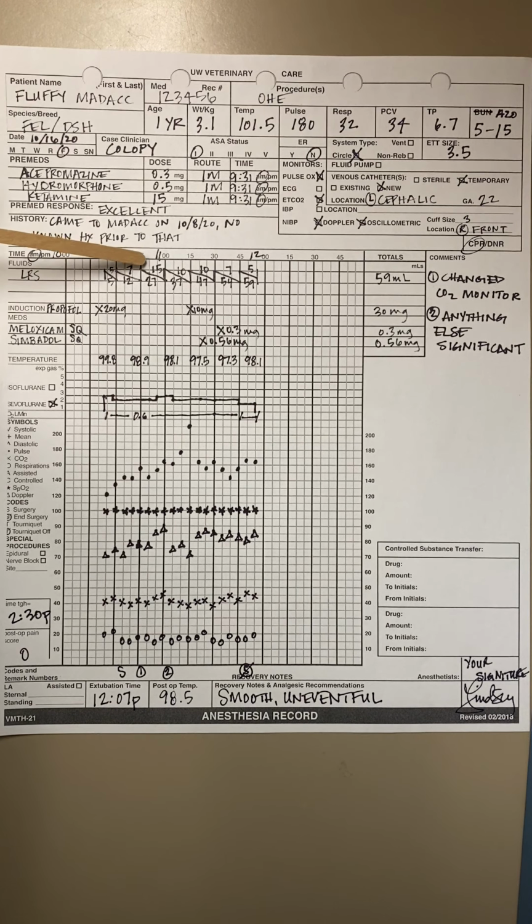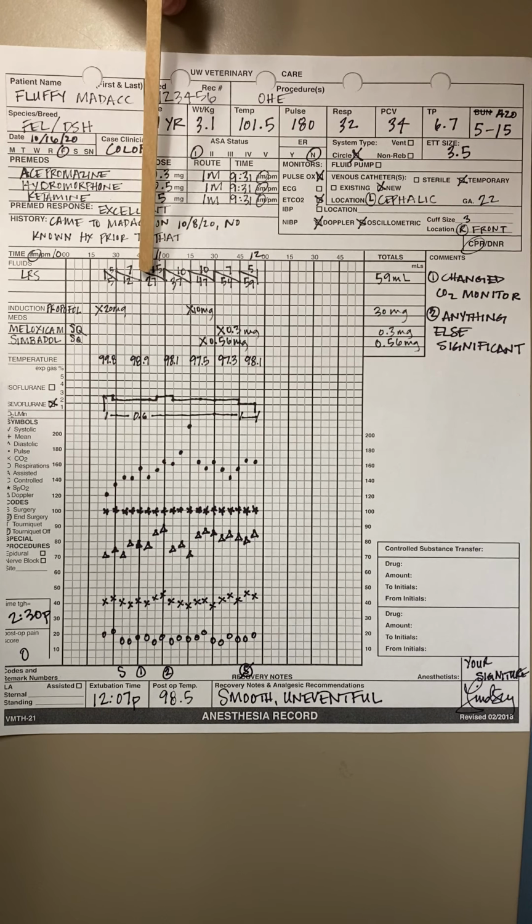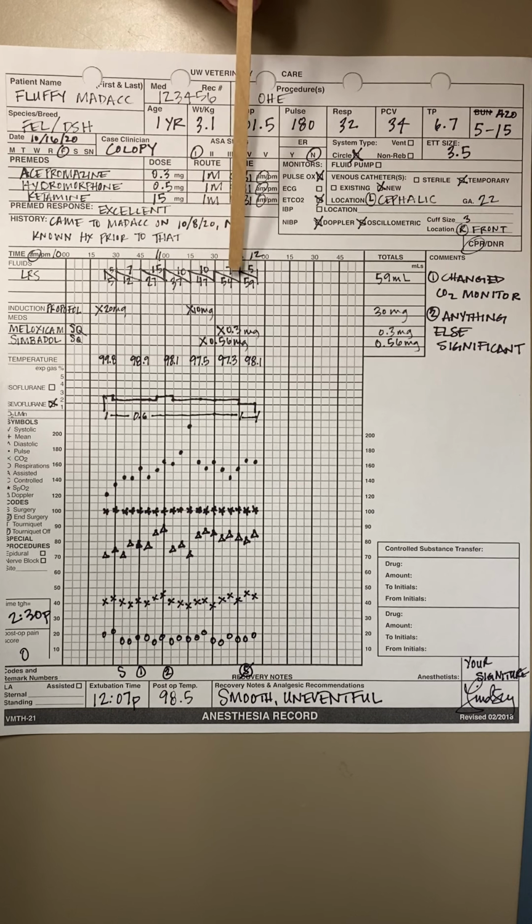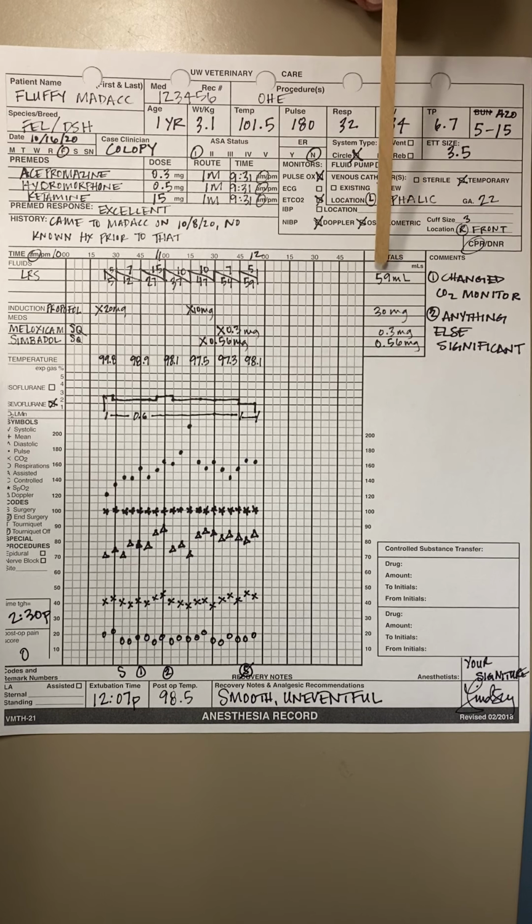In this 15 minutes, the cat got 15. So either the fluids were bumped up or we needed to give just a little bump of fluids. And that gives us a running total of 27. So on and so forth. When we're done, we stop and we record the total mils of fluids that the patient received throughout the procedure.